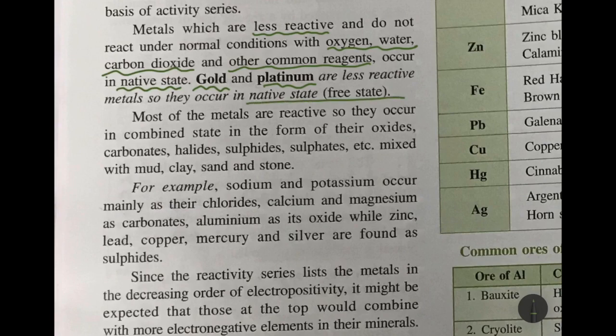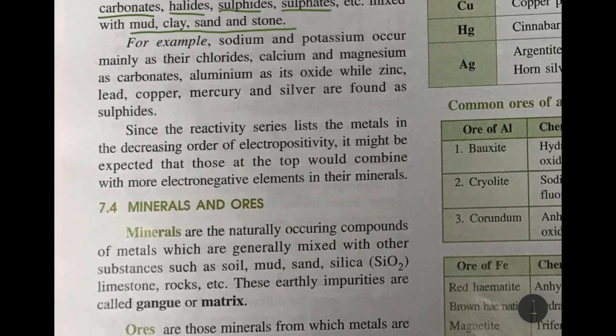Now most of the metals are reactive, so they are always found in a combined state, either in the form of oxides, carbonates, halides, sulfides, or sulfates, and they are mixed with mud, clay, sand, and stone, because they are found on the surface of the Earth, in the Earth's crust. For example, sodium and potassium occur as chlorides, calcium and magnesium as carbonates, aluminium as oxides, while zinc, lead, copper, mercury, and silver occur as sulfides.